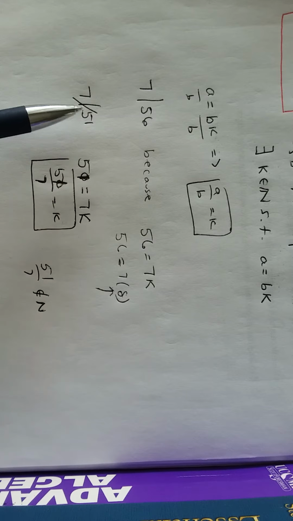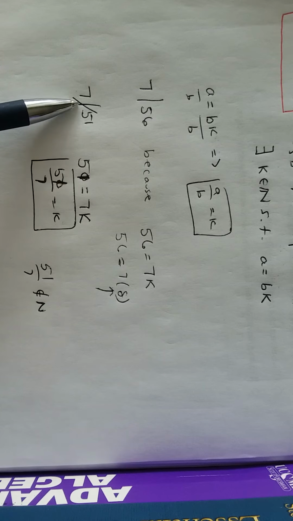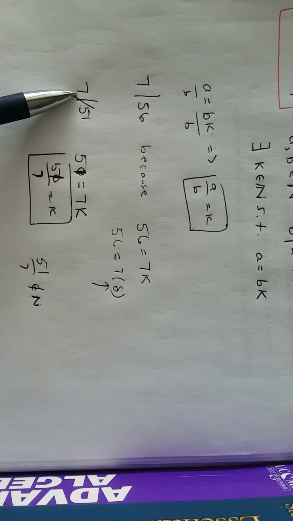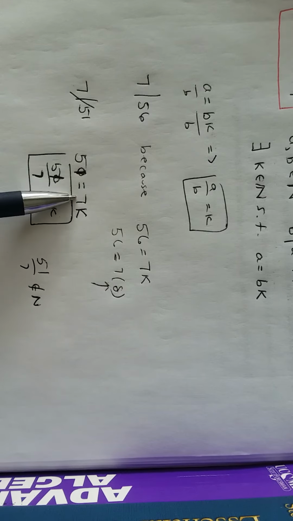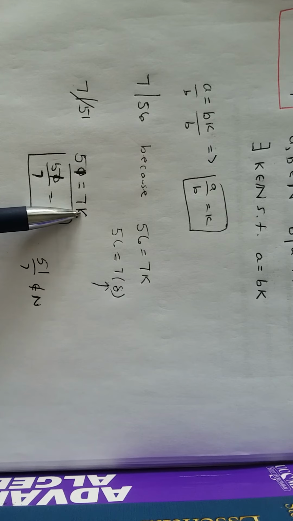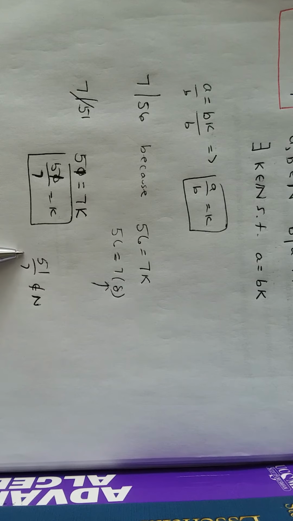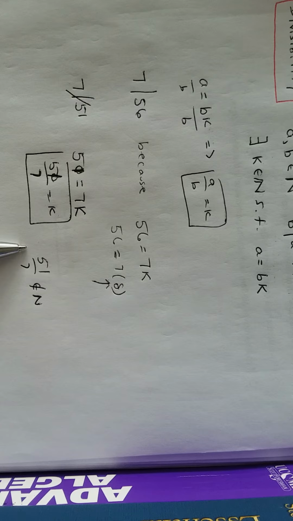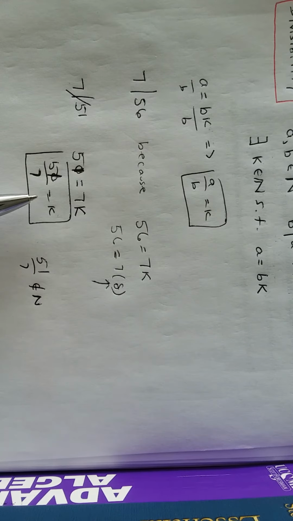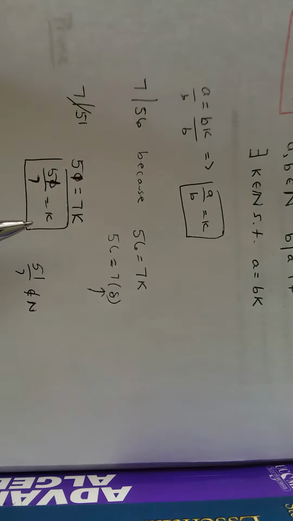On the contrary, 7 does not divide 51, so we put the slash through that bar, because that number K that would give us 51 would have to be 51 over 7, and 51 over 7 is certainly not a natural number, so 7 does not divide 51. So hopefully you understand that idea. That's not too rough.